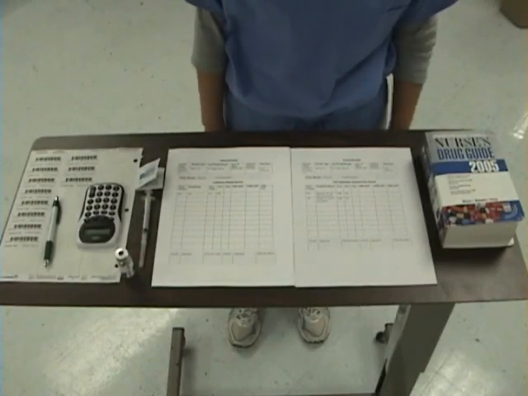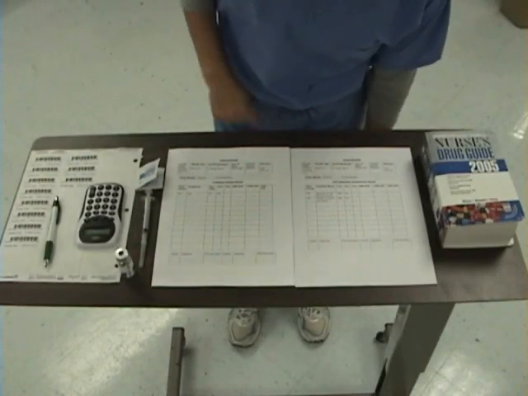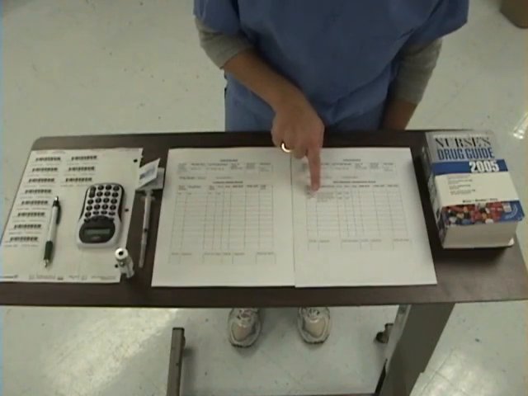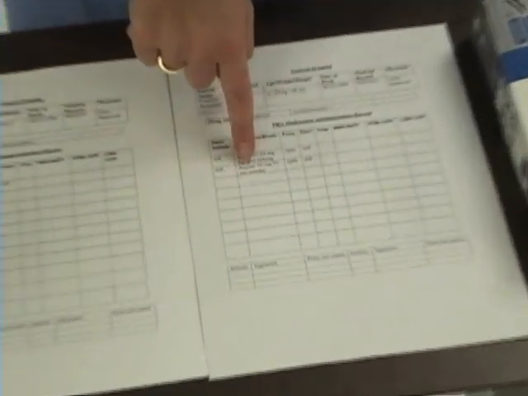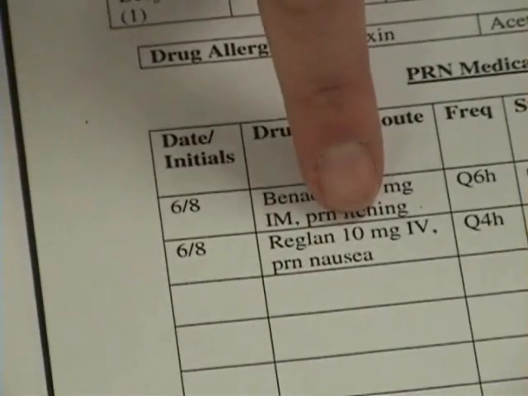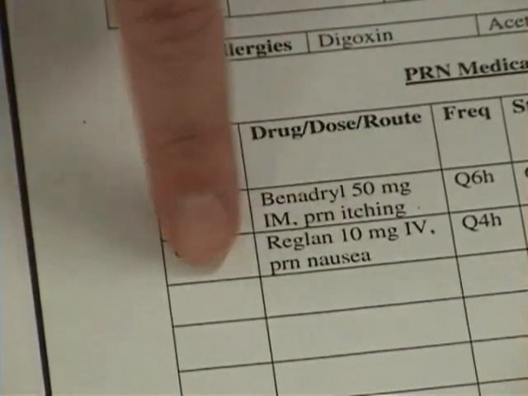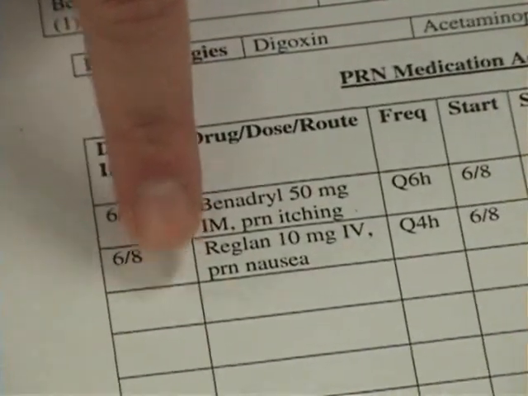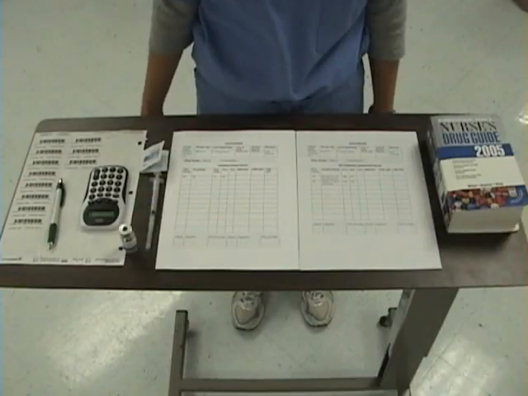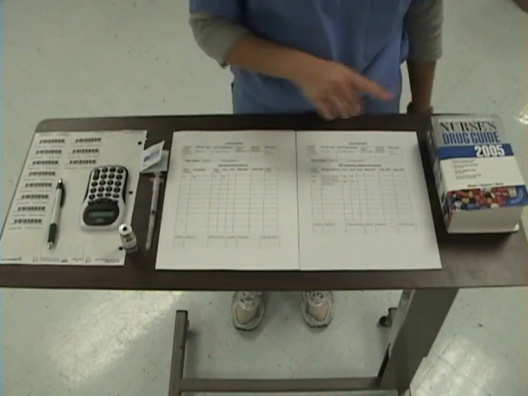My patient has been reporting nausea today. I am going to check my MAR, and I note that the patient has ordered Reglan 10 milligrams IV push PRN nausea and has not received a dose today. I will begin by gathering my supplies.